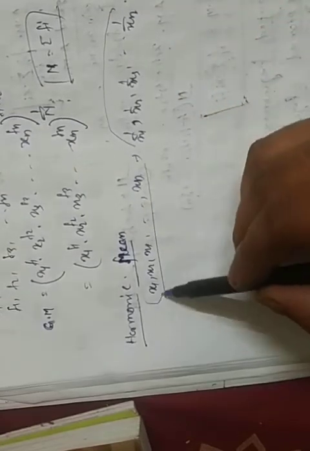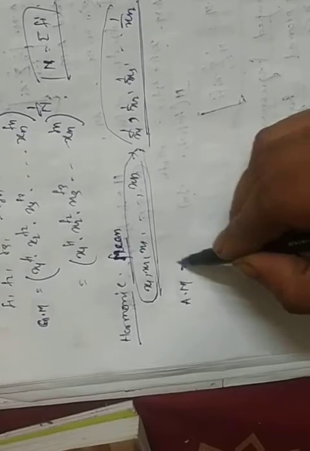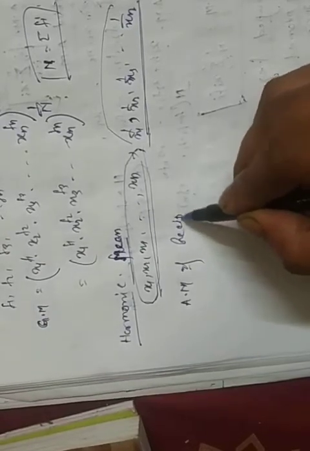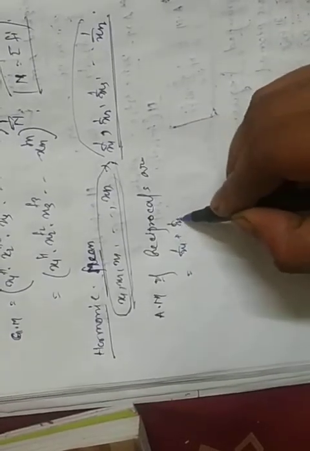So to calculate the harmonic mean of the given values, first we will calculate the arithmetic mean of the reciprocals, which is 1 by x1 plus 1 by x2 plus 1 by x3 plus up to 1 by xn divided by n, that is, summation 1 by xi divided by n.